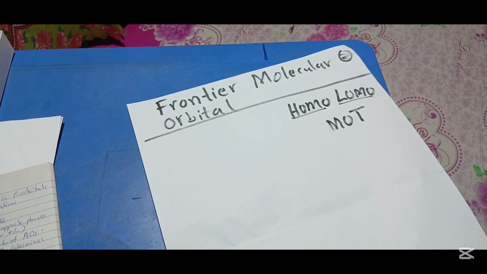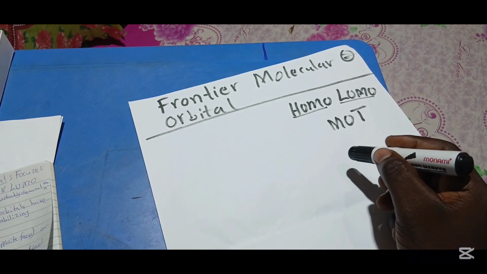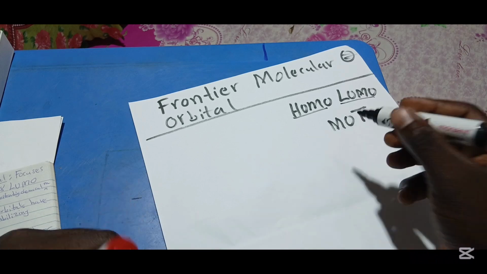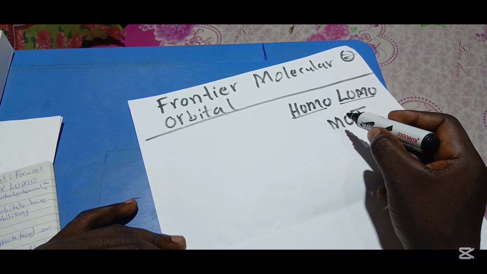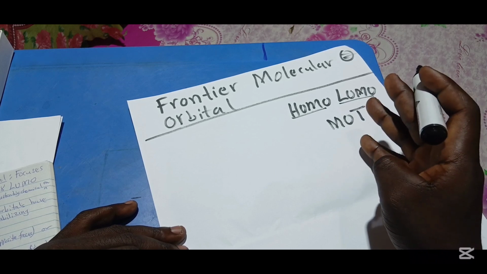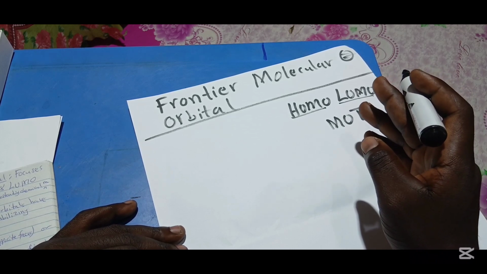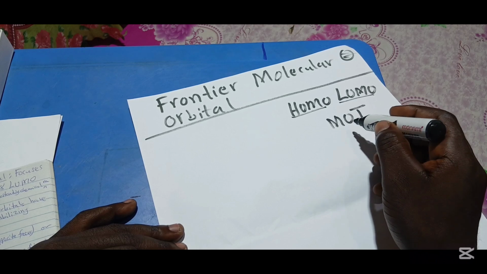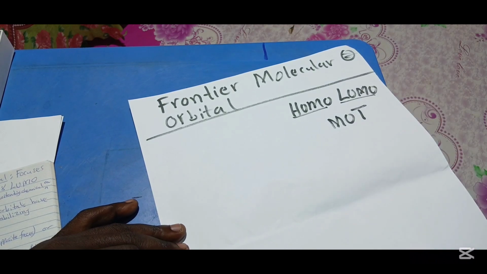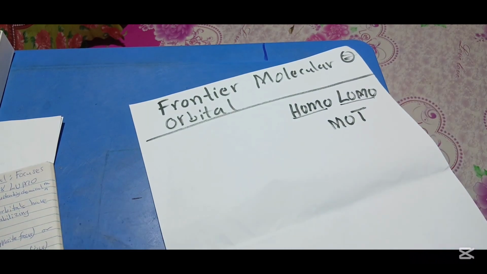So now, for us to understand everything easily, we have to know what molecular orbital theory is and what HOMO and LUMO represent. I think understanding this will aid us in getting to know what is left. So let me take you through these three things. Let's continue. I'm going to start with the molecular orbital theory.